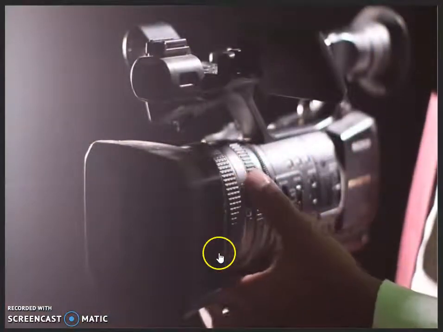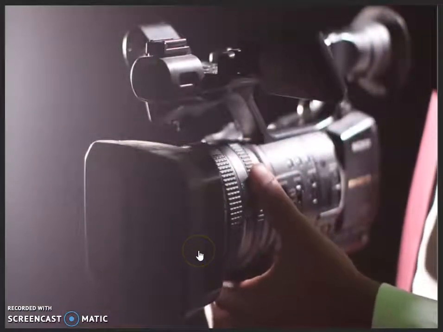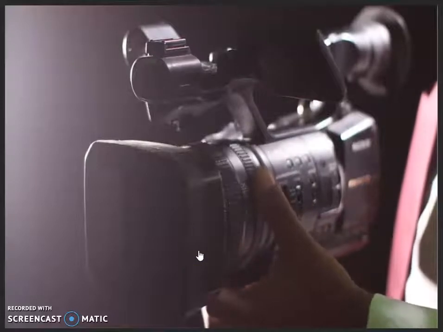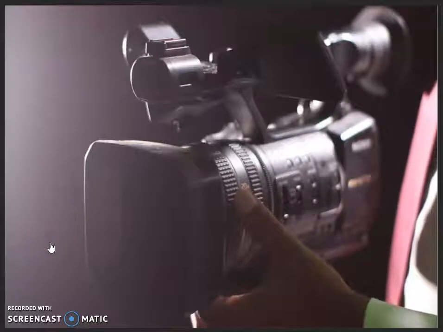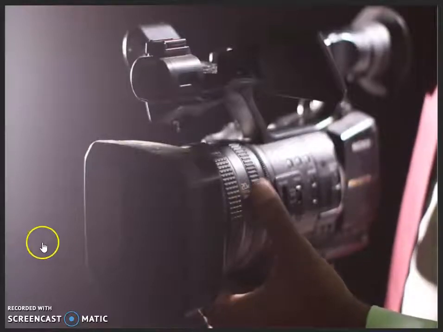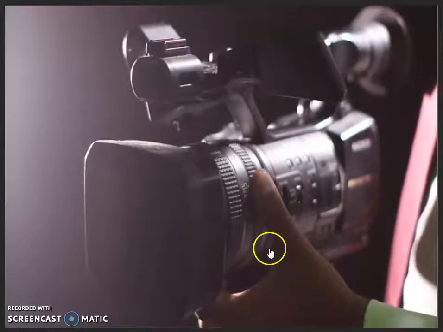Now we are using electronic devices such as cameras to record information and visuals related to the lesson and be able to share that with students also in the same classroom or at distant locations around the world.